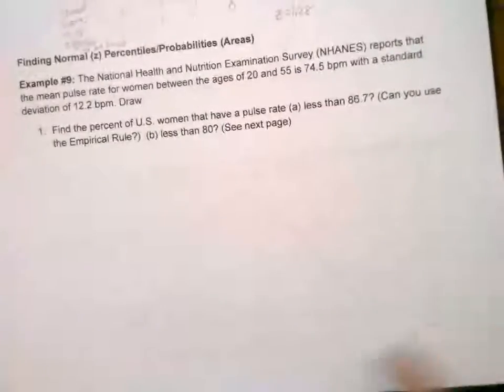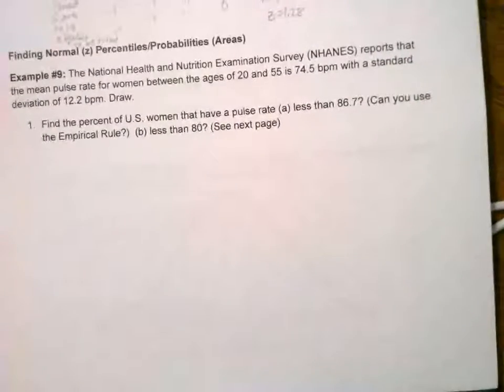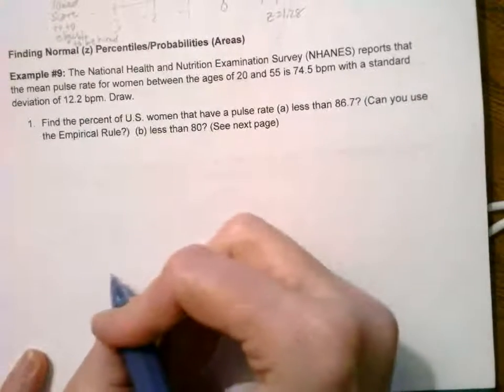All right, another one here. National Health and Nutrition Examination Survey reports that the mean pulse rate for women between the ages of 20 and 55 is 74.5 beats per minute, with a standard deviation of 12.2 beats per minute. Draw. Okay.